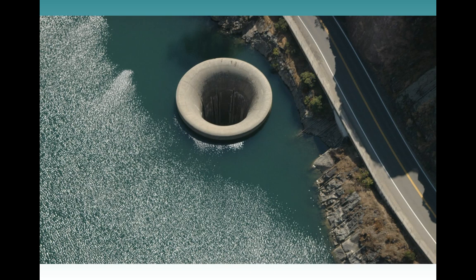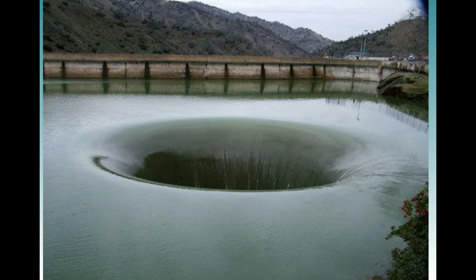Okay. Here's something interesting. This is a dam in Northern California. This is actually an overflow mechanism. So at high conditions, the water will actually exit the reservoir here rather than spill over the top of the dam, which is just one interesting dam design.